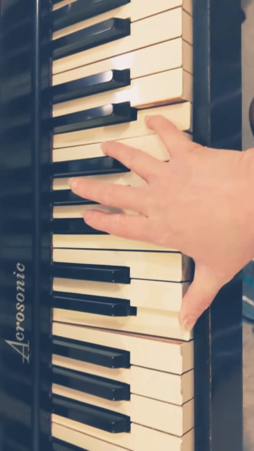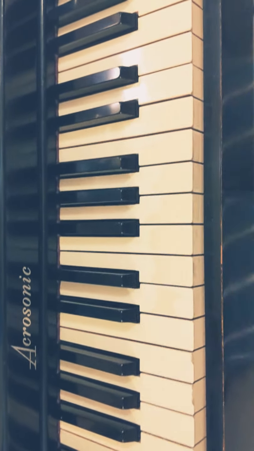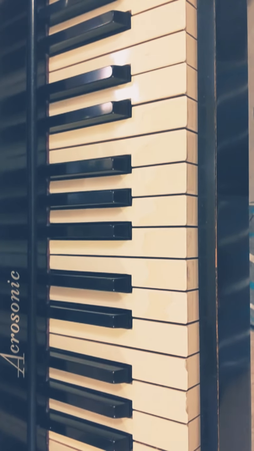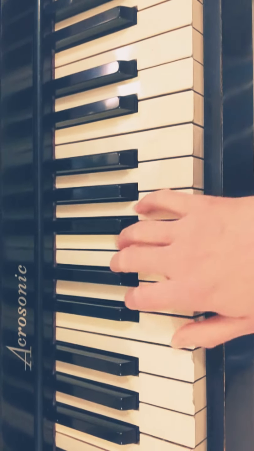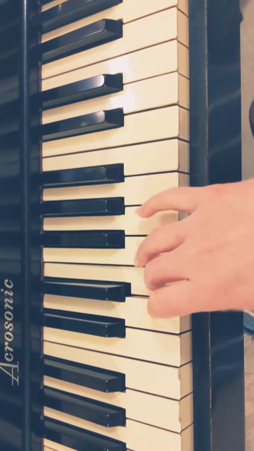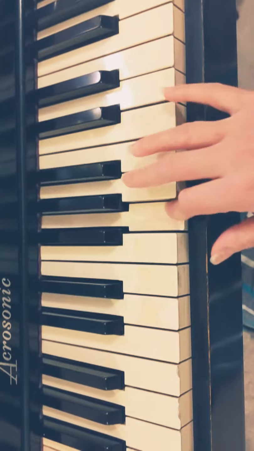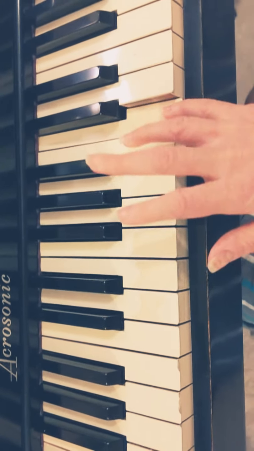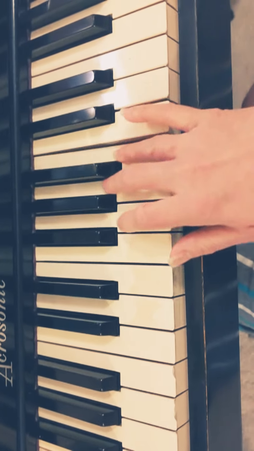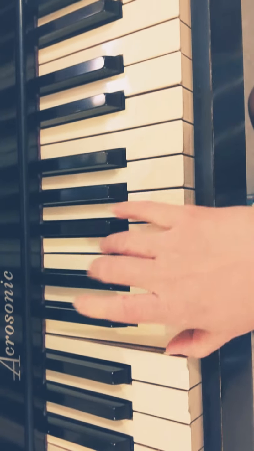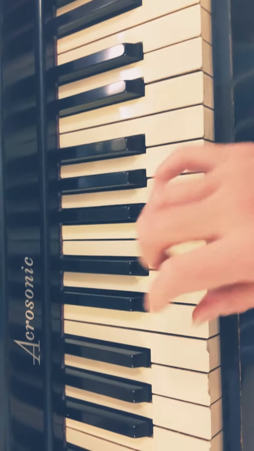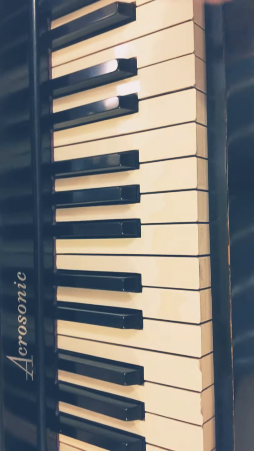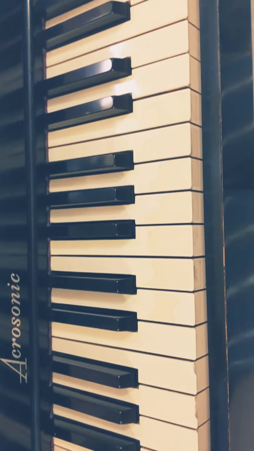Do. Now this is the most important part, okay? This is your major scale pattern, guys. Whole step, half step. Connected by a whole step. Whole step, half step. Okay? You can play any major scale using this pattern.